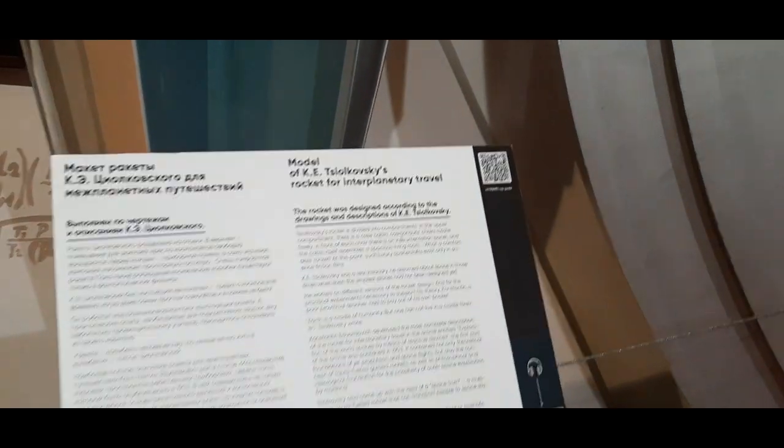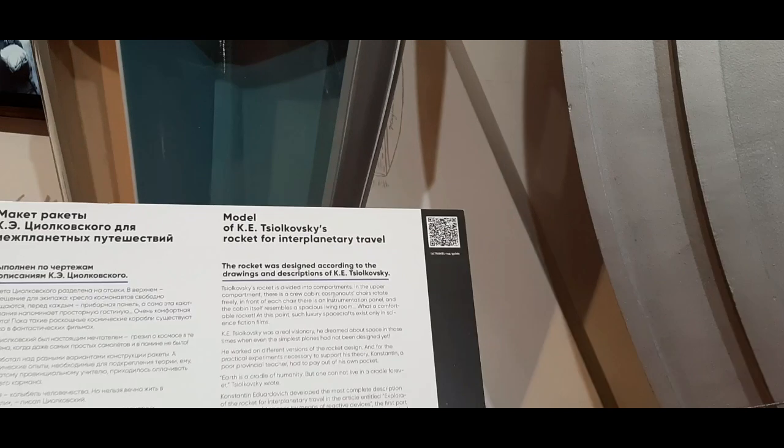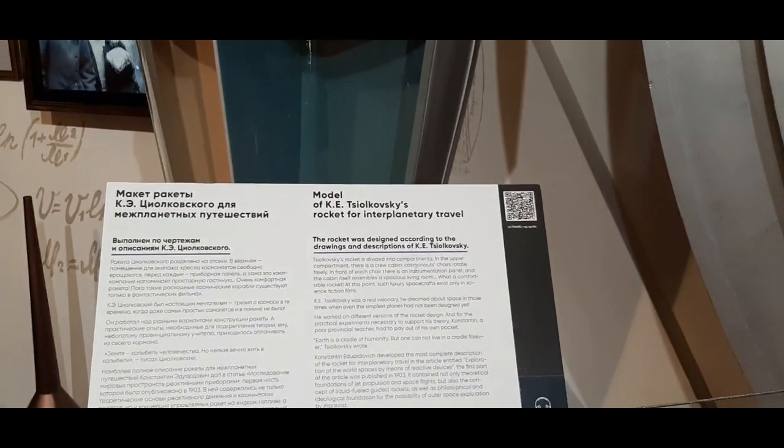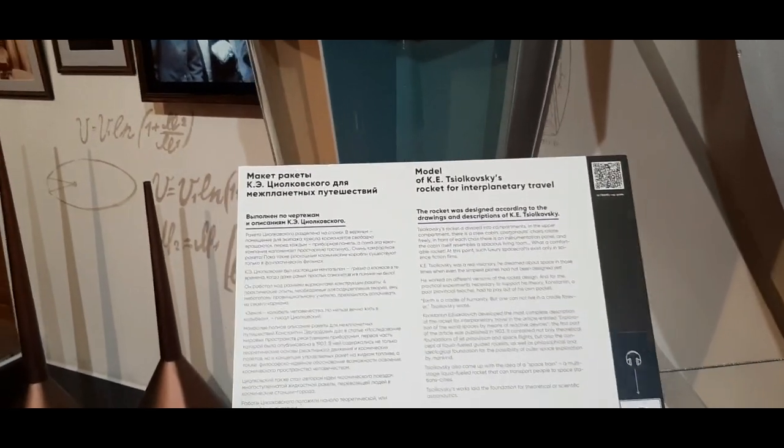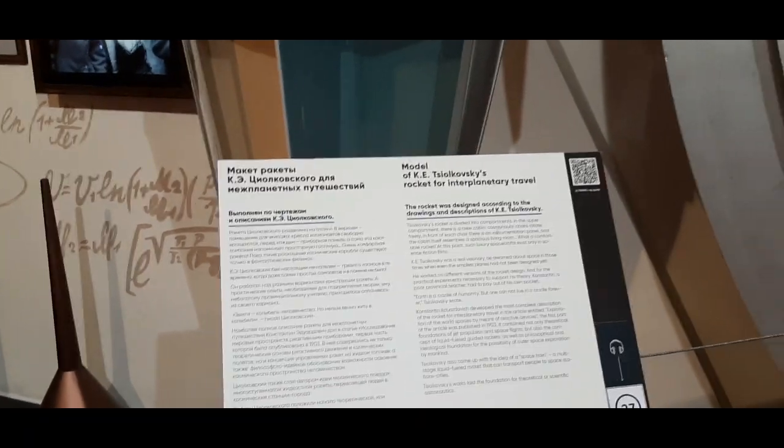Ito naman, model of K.E. Tsiolkovsky rocket for the interplanetary travel. The rocket was designed according to the drawing and description of K.E. Tsiolkovsky.